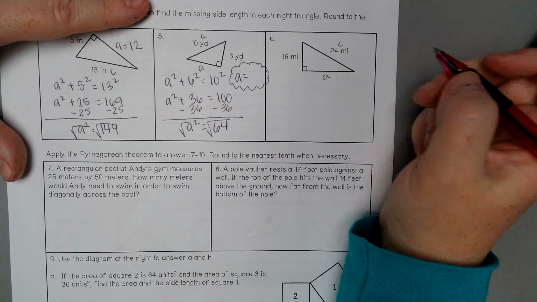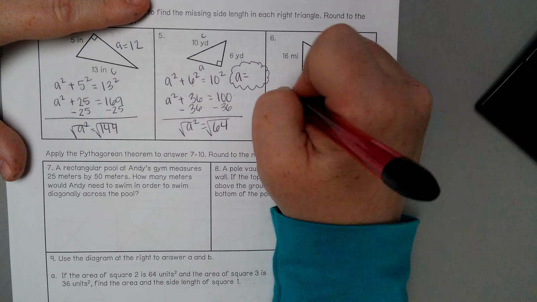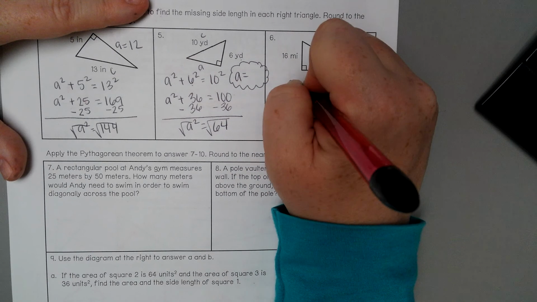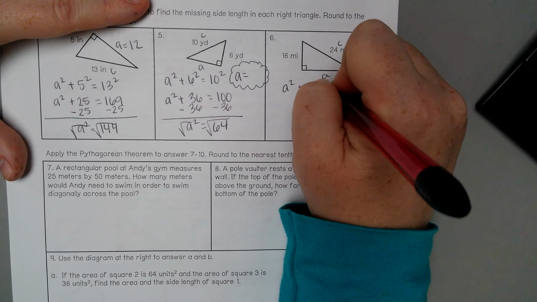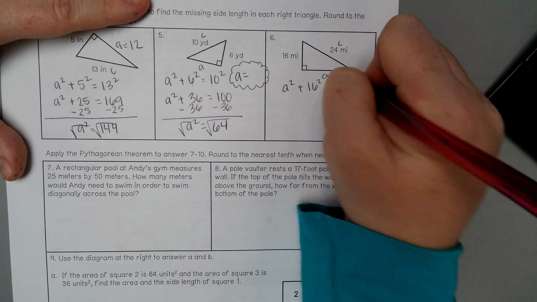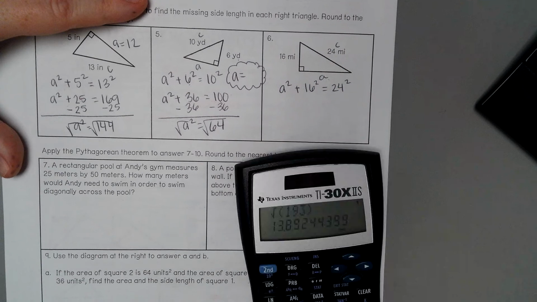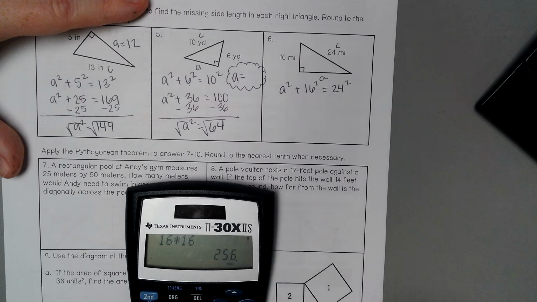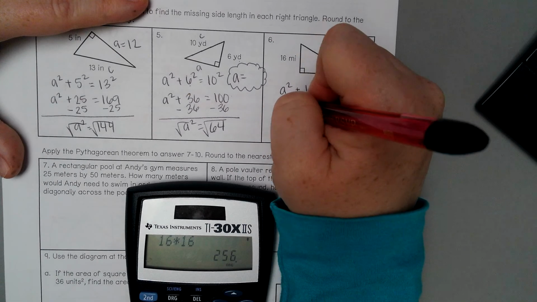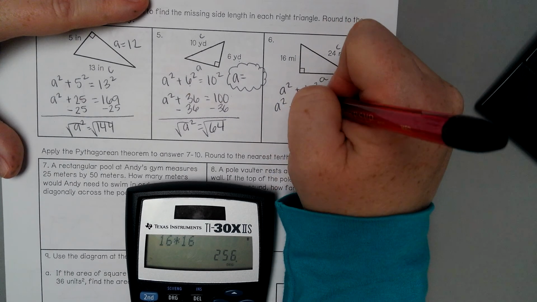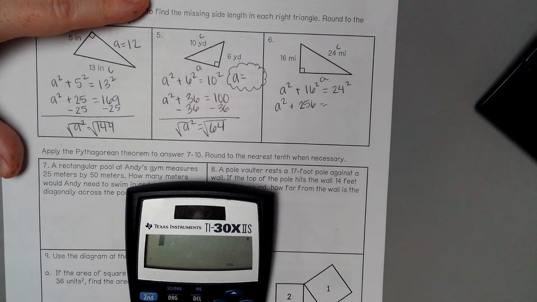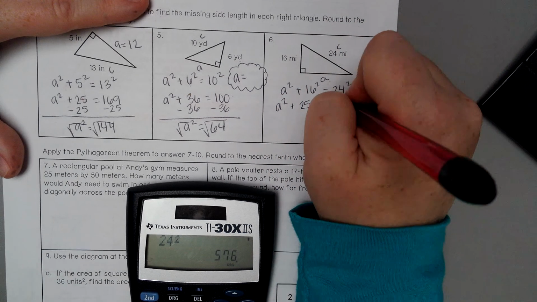Another one. Number 6. Same thing. A squared plus 16 squared equals 24 squared. 16 times 16, 256. So we have A squared plus 256. And then we have 24 squared, 576.